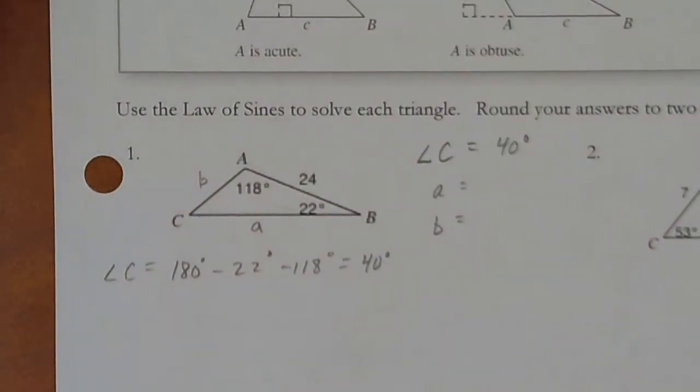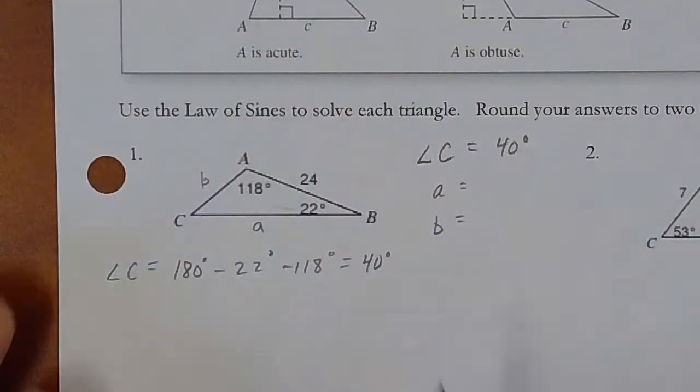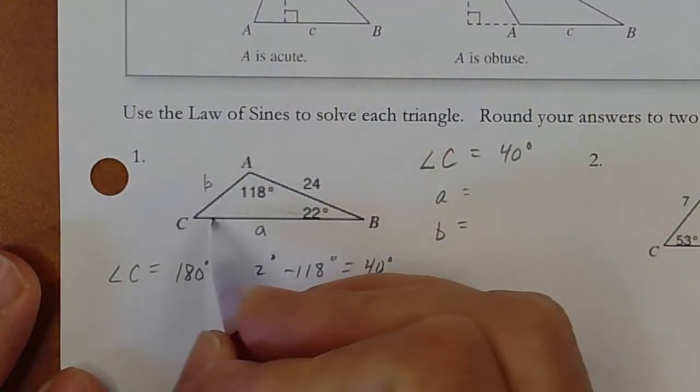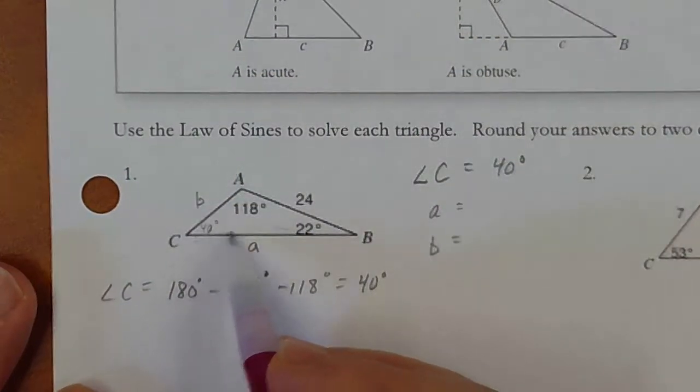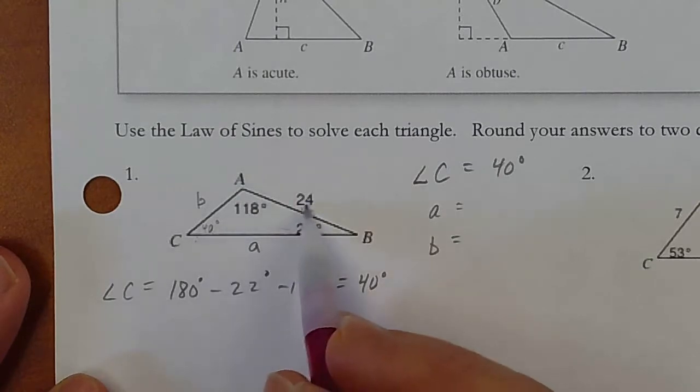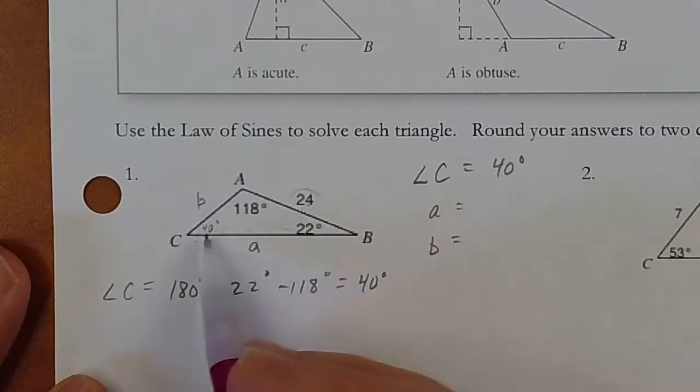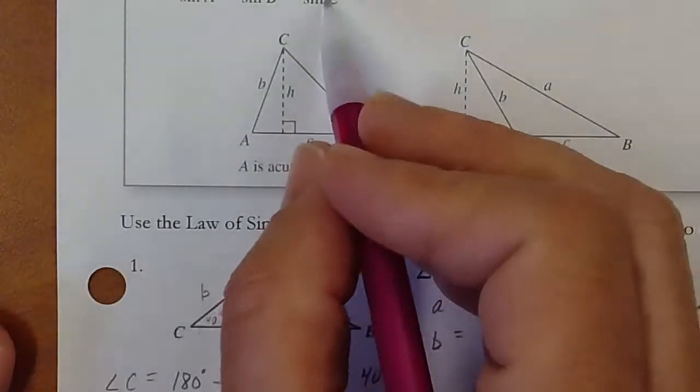Okay, now we can go ahead and set up the law of sines. All right, so 40 degrees, if you wanted to write it in here, you could, but now we can set up this ratio. Side C over the sine of angle C right here, okay?